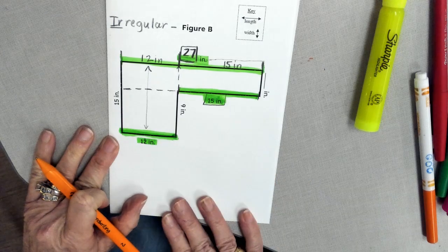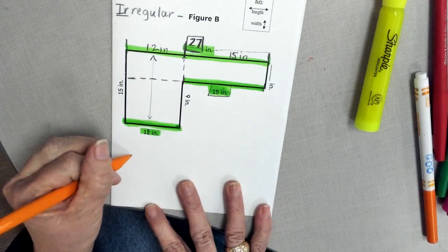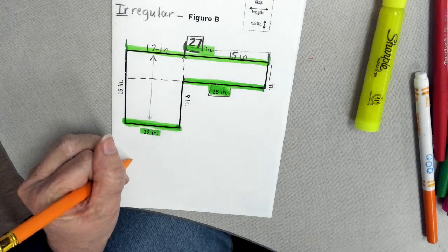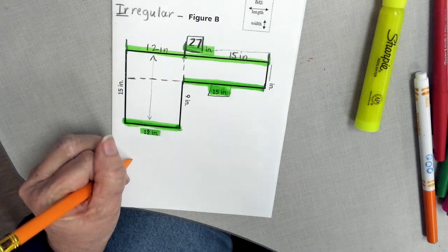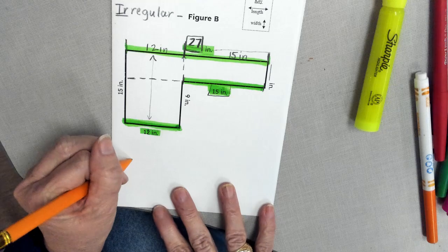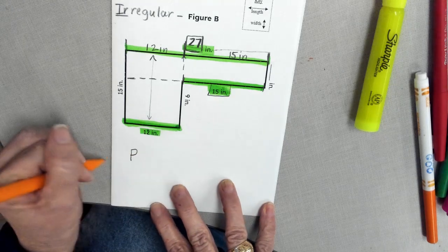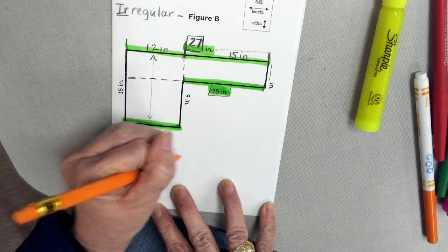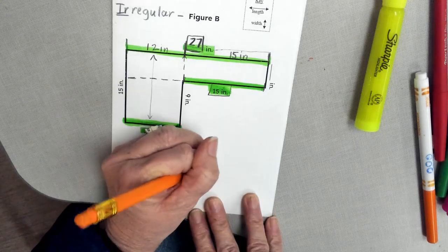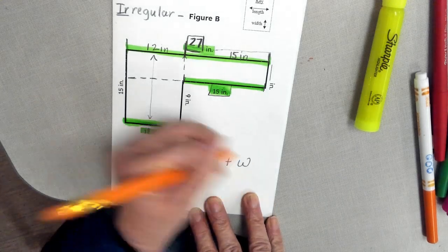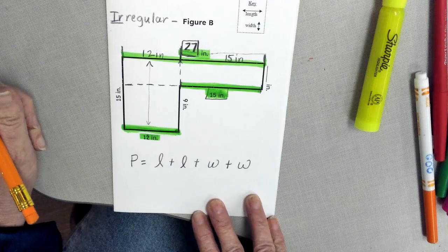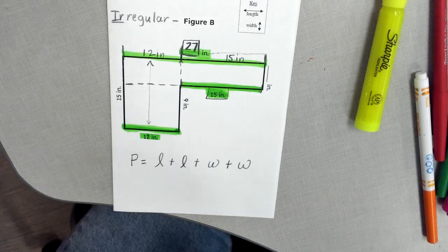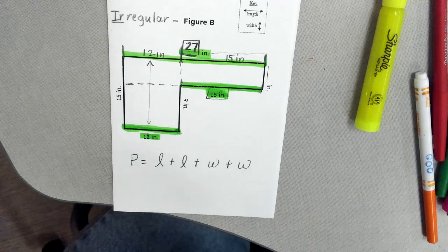And right now I'm going to do one more thing before I leave this, because we are going to go back and find the perimeter, and I feel like I should pause. And somebody tell me, when you find the perimeter of something, what are you doing? What is the perimeter? You're adding the edges. So I'm going to put perimeter equals length plus width plus width. And the reason why I'm writing that is because that's one formula you can use to find perimeter.